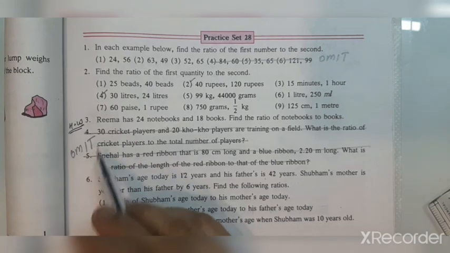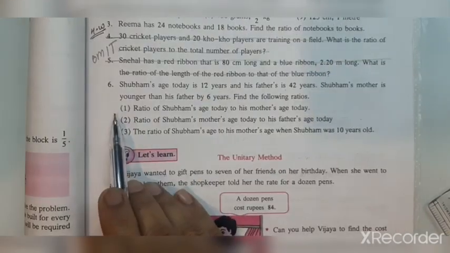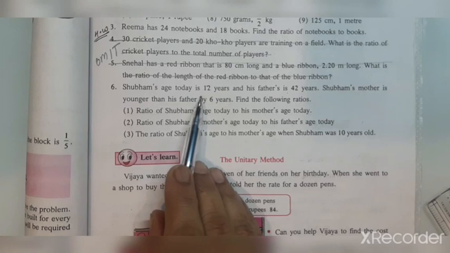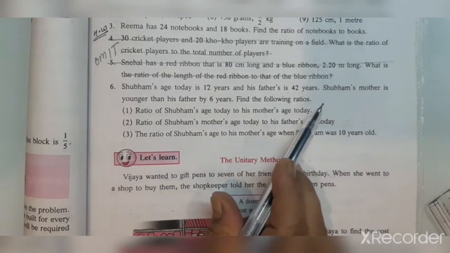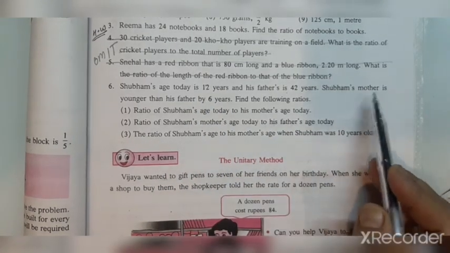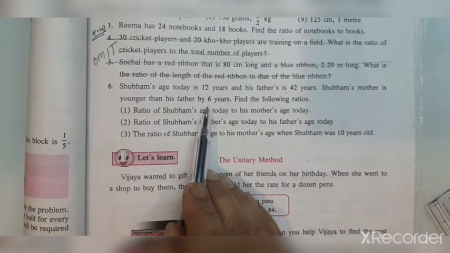Fourth and fifth sum, they are deleted. Now we go to the sixth sum. Shubham's age today is 12 years and his father's age is 42 years. Shubham's mother is younger than his father by 6 years.